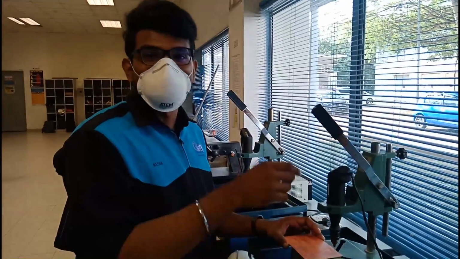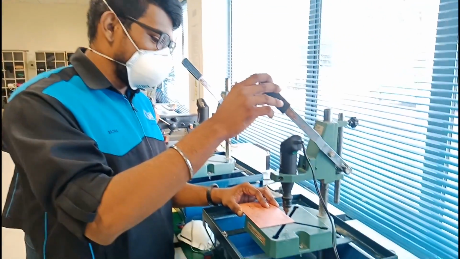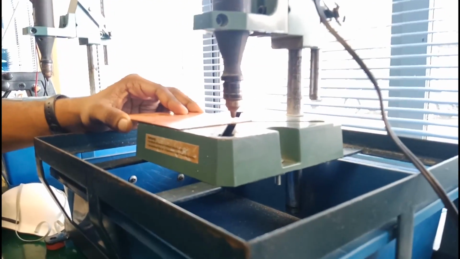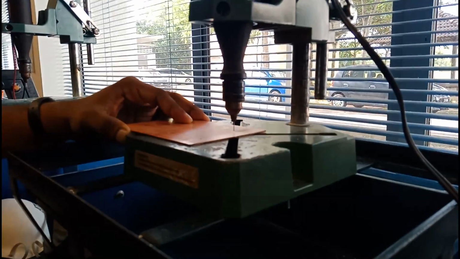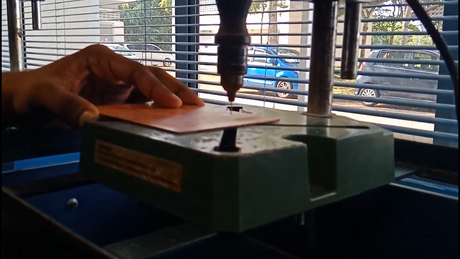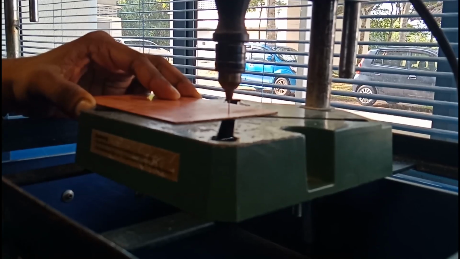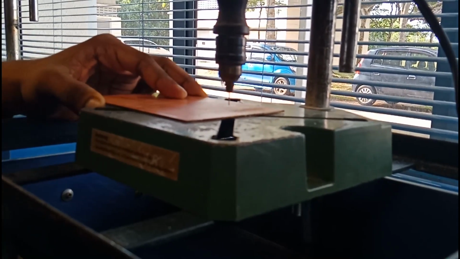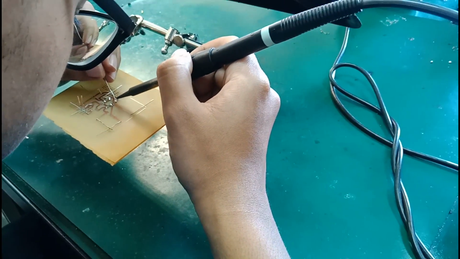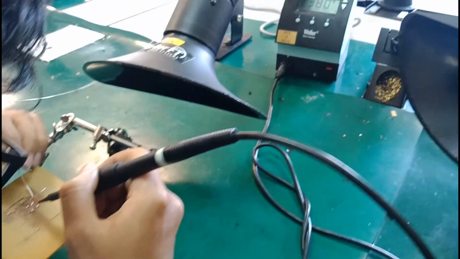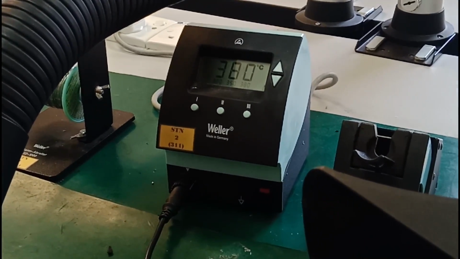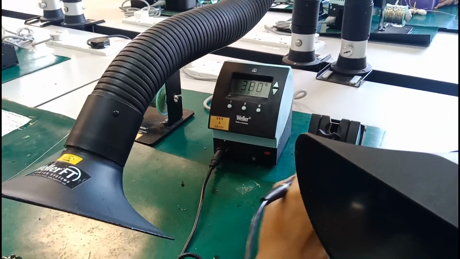Now we are done with the etching process, so we are here in front of the drilling machine. We're going to drill this board to make the components' legs fit in correctly. So this is how we have to drill it. We have to do it much more precisely. Okay, that's how we do it. After we're done with the drilling process, now we're going to solder the components' legs in the circuit, and this is the equipment that we are using, and there must be a hose to take the smoke.